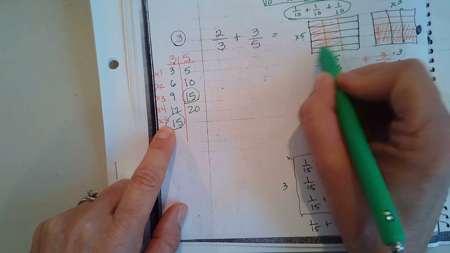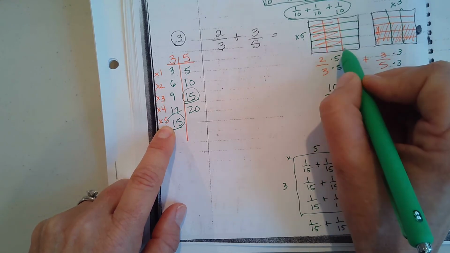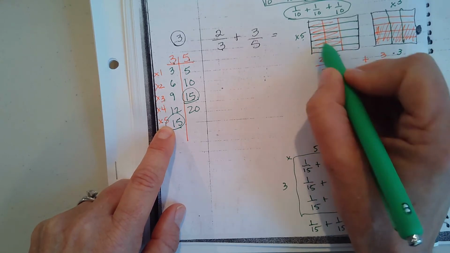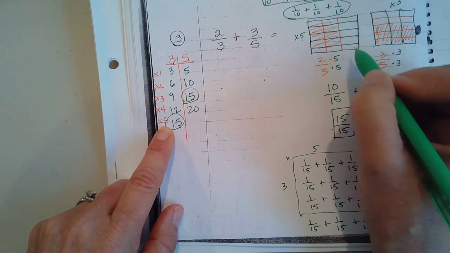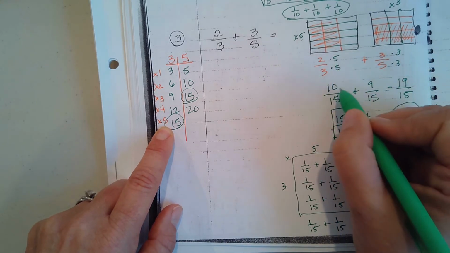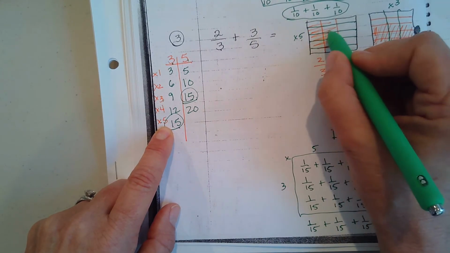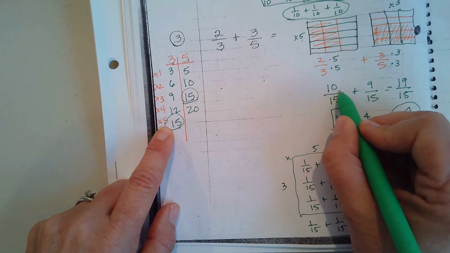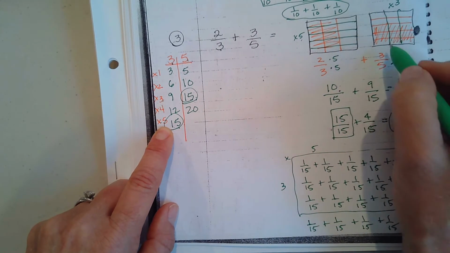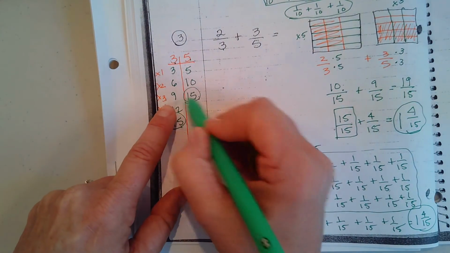So I add 4 lines to break it up into 5 equal parts, which increases our pieces to 15. So I'm going to multiply by 5, and I end up with 1, 2, 3, 4, 5, 6, 7, 8, 9, 10. 2 times 5 is 10, right? 10 15ths. Then 5 times 3 is 15, right?